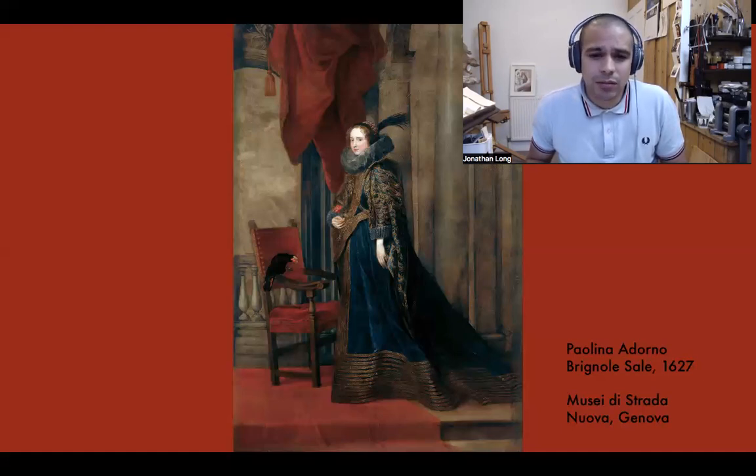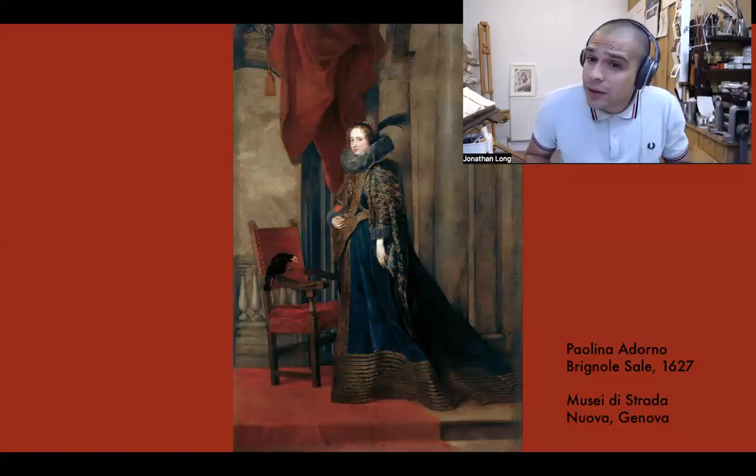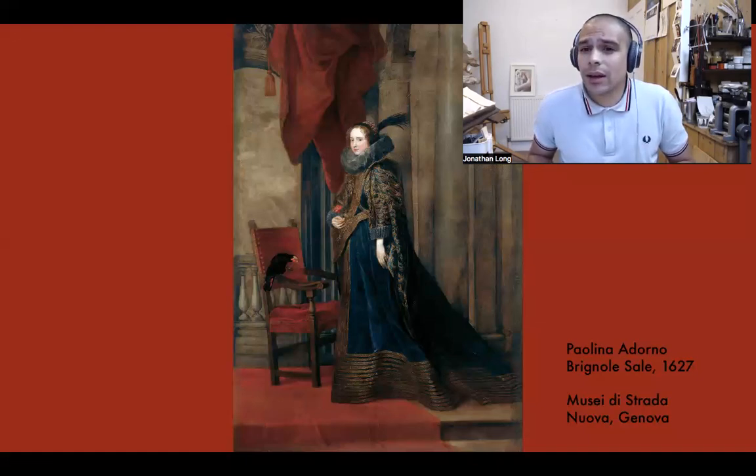And so here he's introducing ideas that are new to him in the full-length portrait, the very, very aristocratic mode of representation. So this is actually the largest of his Genoese paintings. He's in Genoa from around 1621 to 1627. In 1627, he goes back to Flanders, and he's there until 1632, which is when he settles in England.